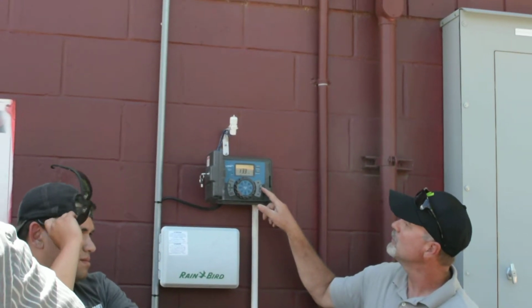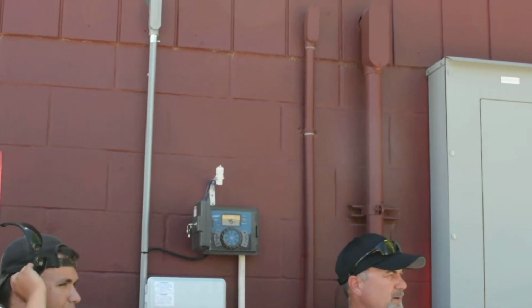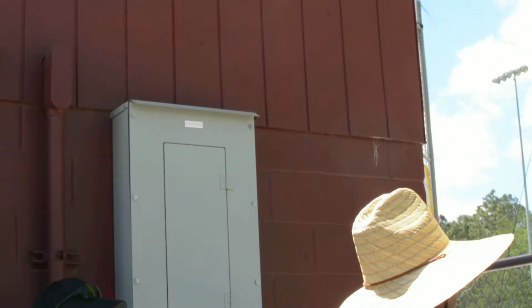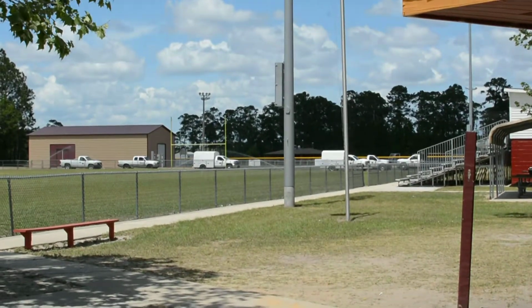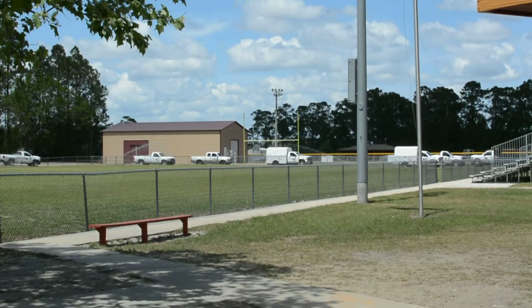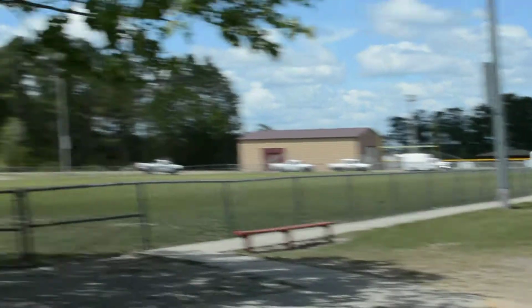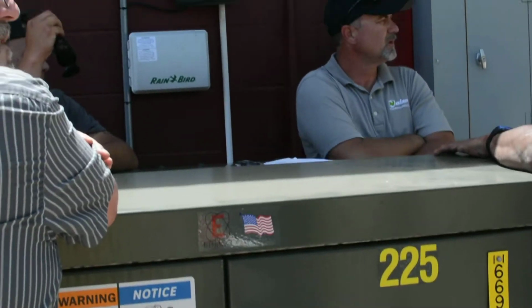If you wanted to water any individual station, you could advance it with this arrow and it'll go on to that station that you want. Coming up, number 1 is the football field. Number 2. That's for 45 minutes. If I want to advance it on over, I just hit that advance button again. They'll go off. Next set will come on.